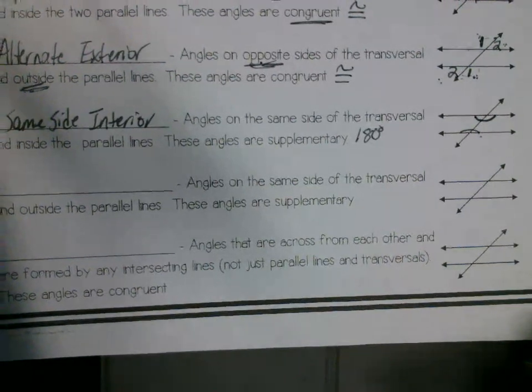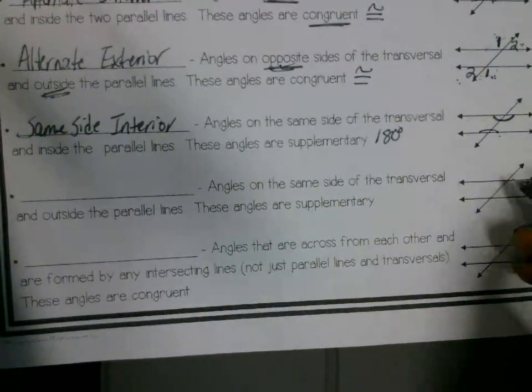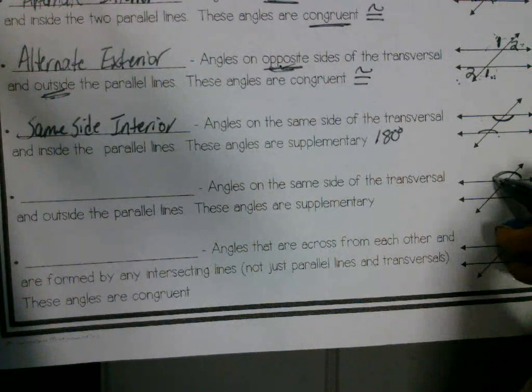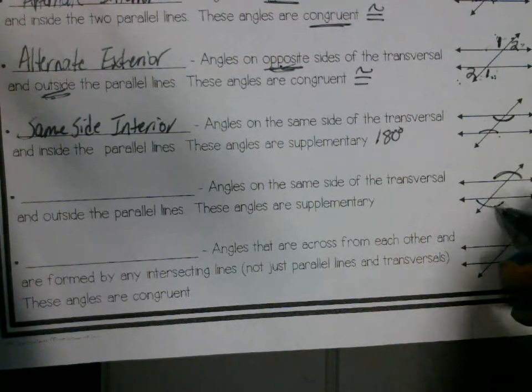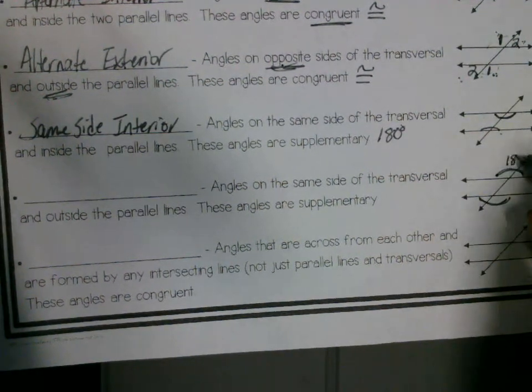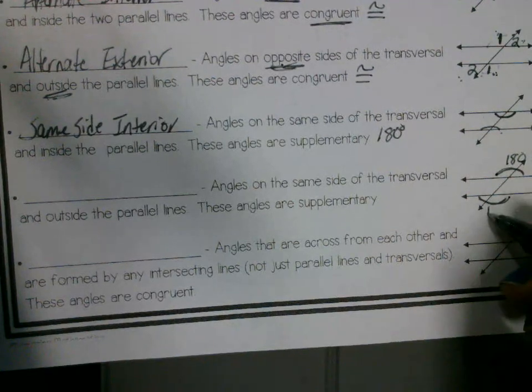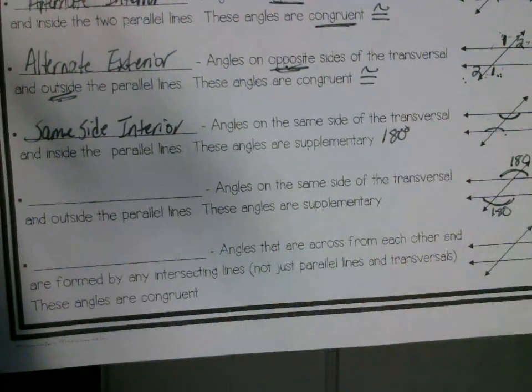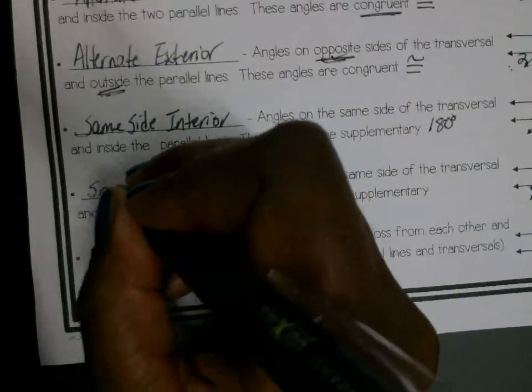They're on the same side of the parallel lines, but they're on the outside. These are same side exterior angles. These are same side exterior angles. Add up to 180 degrees, add up to 180 degrees. Okay? Same side exterior.